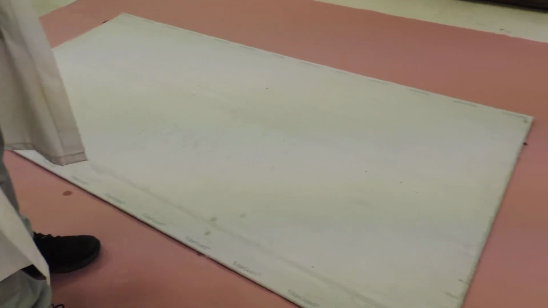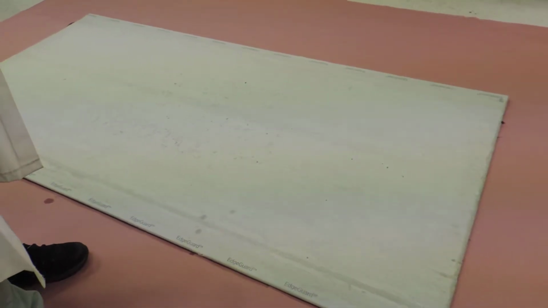Aside from the ease of application, we need to look at the coverage. We have here two 4-foot by 8-foot cement board panels measuring metric 3 square meters each.